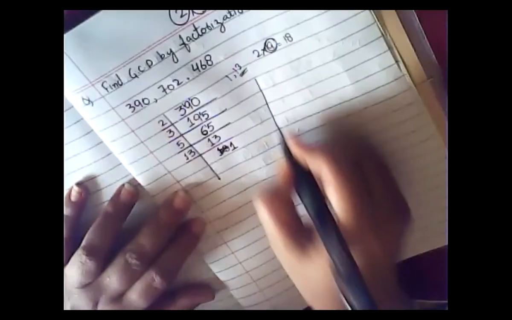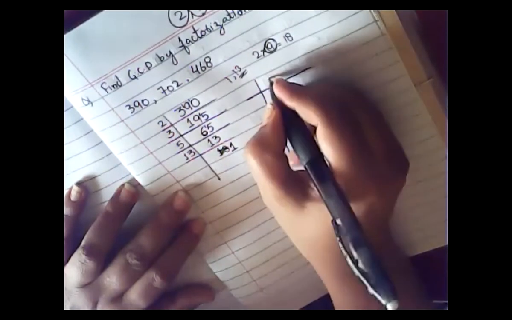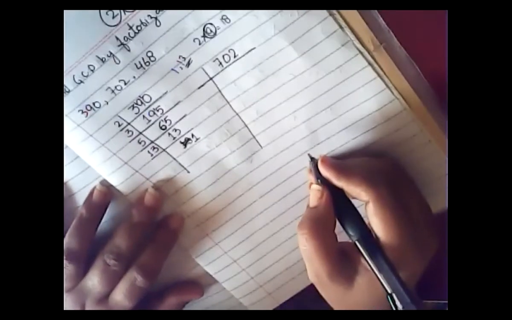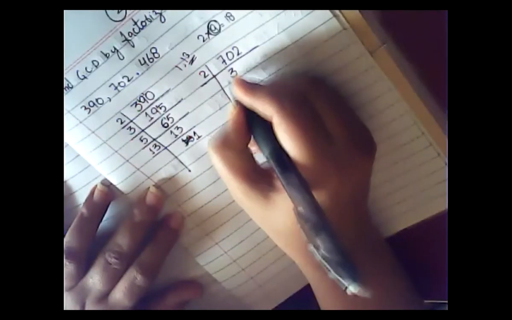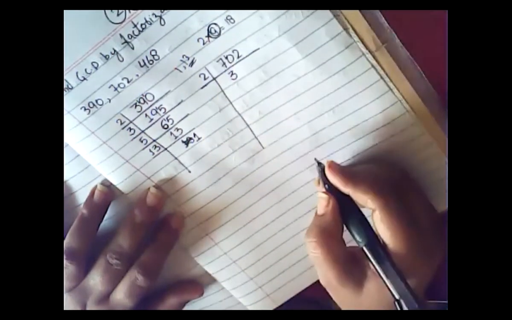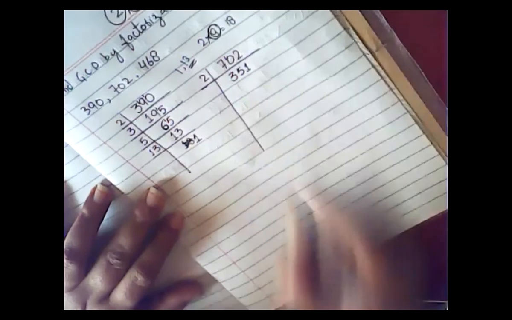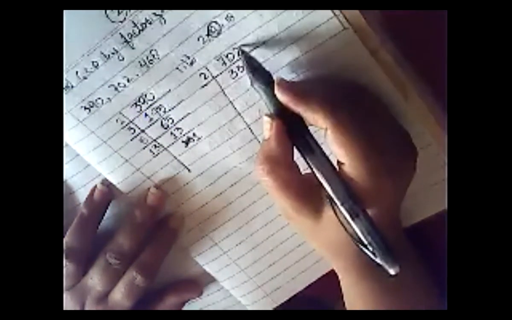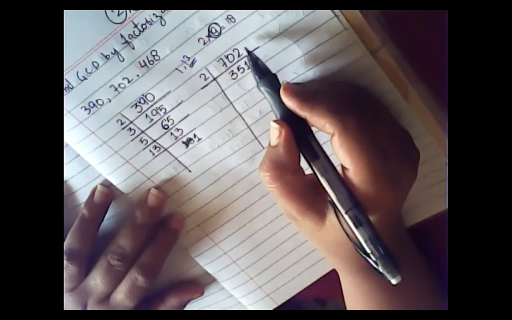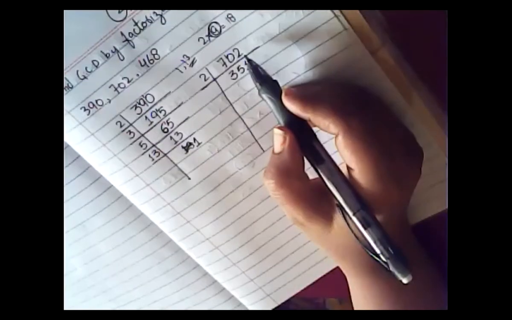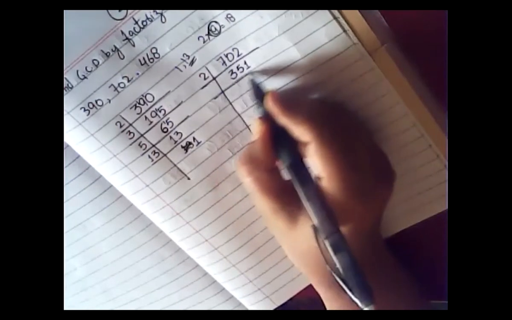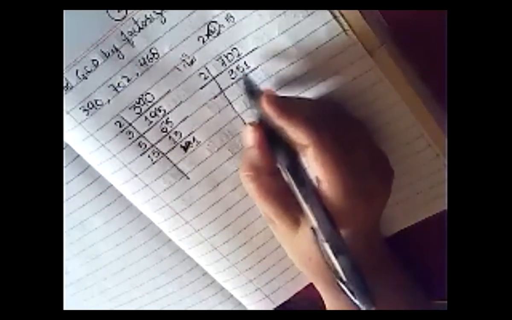Okay, next is 702. Start from 2. 2 into 3 is 6, and 1 is carried to the next number. 2 into 5 is 10, and then 2 into 1 is 2. You have to divide your number completely in each step. So here at the end you have 1, so you cannot divide it by 2.